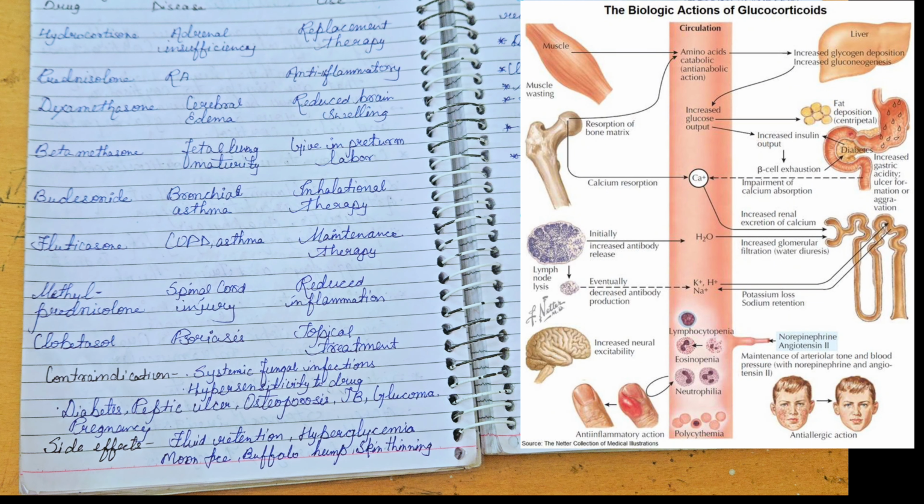Next are side effects. If you take this medication with long-term exposure, there are side effects: fluid retention, hyperglycemia, and moon face. Some patients show a moon-like face. There is also buffalo hump and skin thinning. These are conditions you can see in the patient.